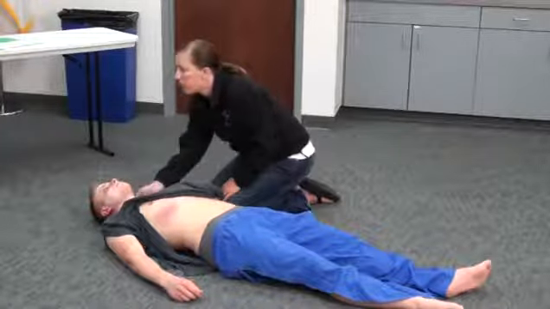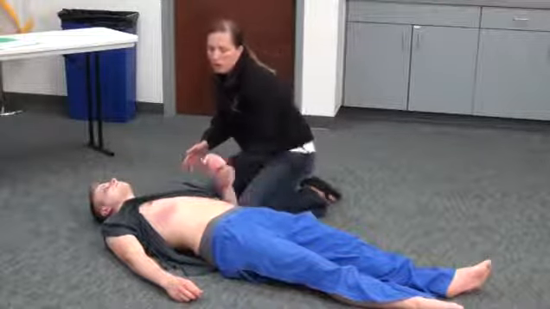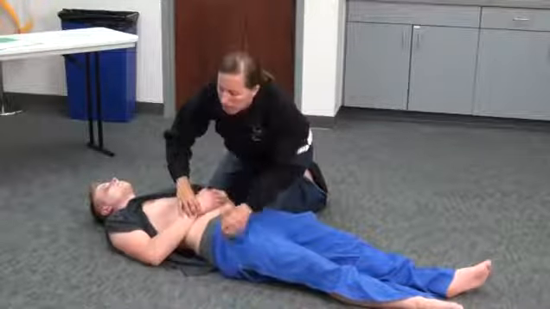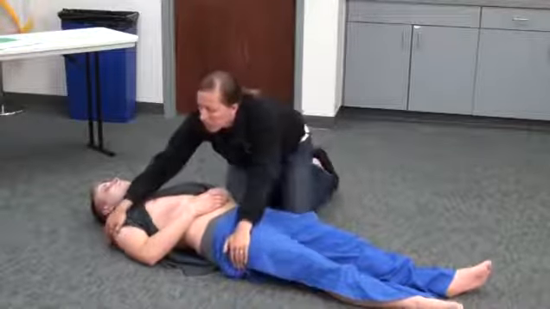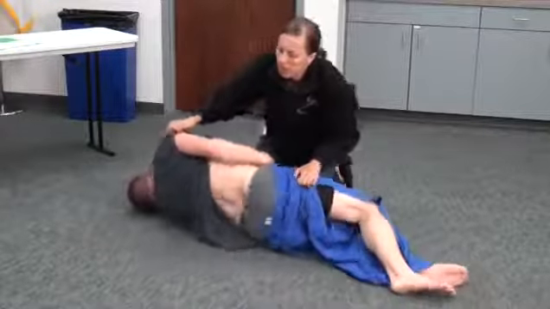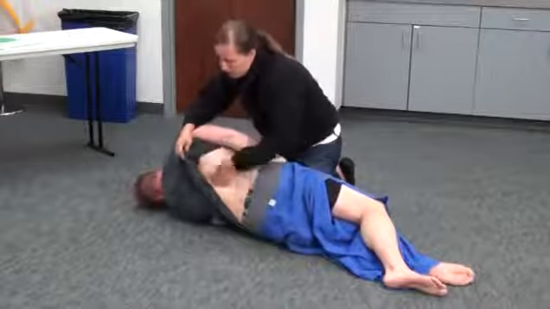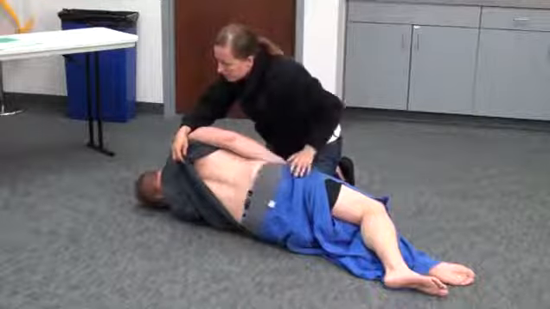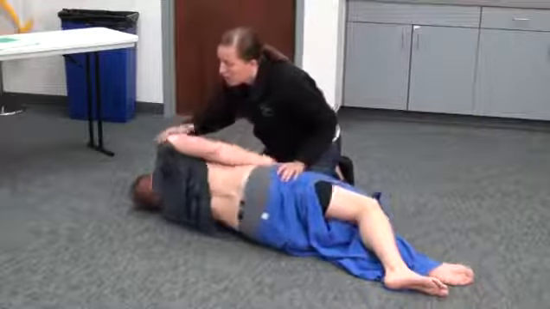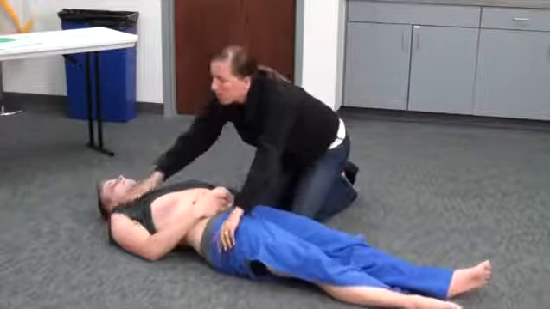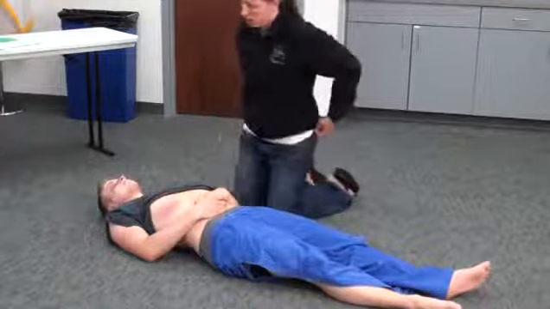There's none noted. Okay, I'm going to put a C-collar on, and we're going to roll him immediately. With my partner's help, we're going to roll him on the count of 3. I'm going to check his back. Do I feel anything on his back? There's nothing to note. Okay, I'd roll him back onto a backboard, again with my partner's help, keeping his spine in line and stable on a backboard.